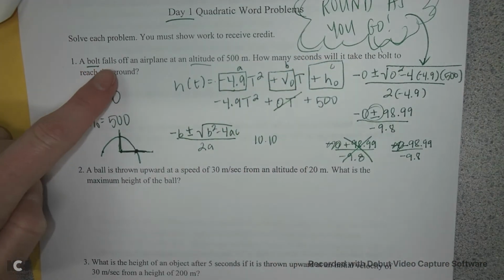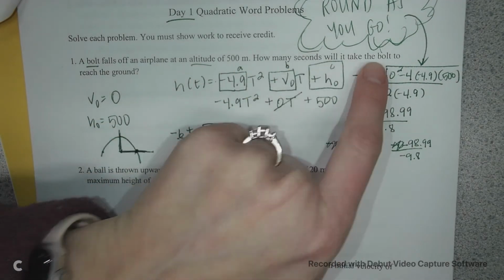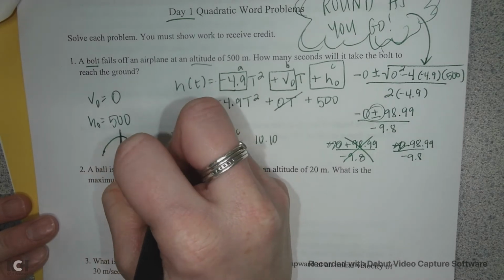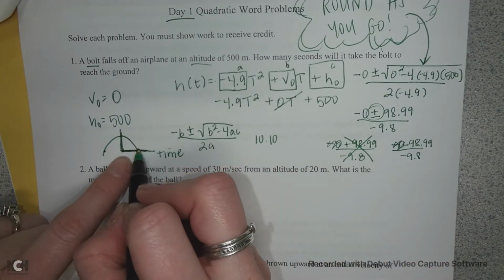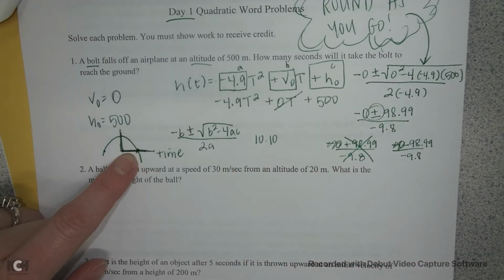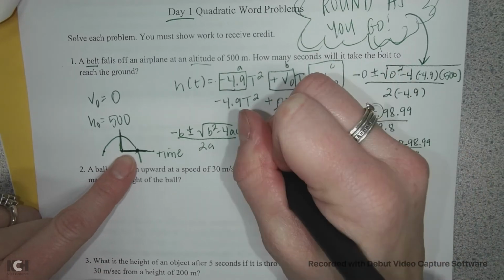So it says if a bolt falls off an airplane at an altitude of 500 meters, how many seconds will it take the bolt to reach the ground? My x value is my time. So I know that my x value is 10.10. My y value, my distance, will be 0 because it's on the ground. So it's 10.10 seconds.